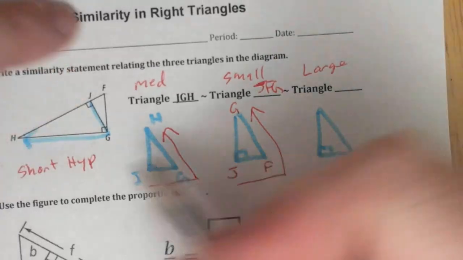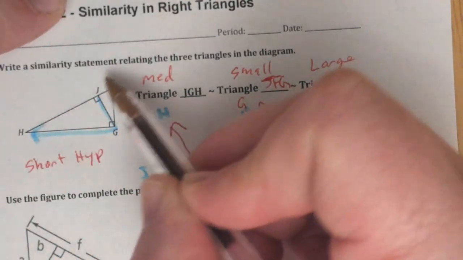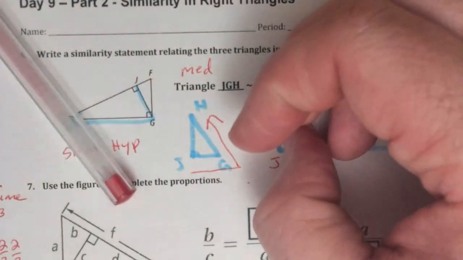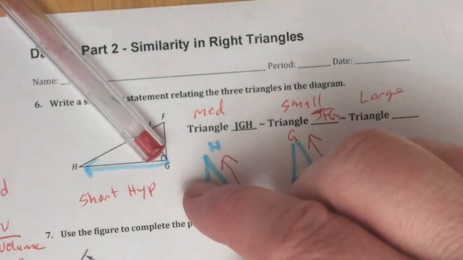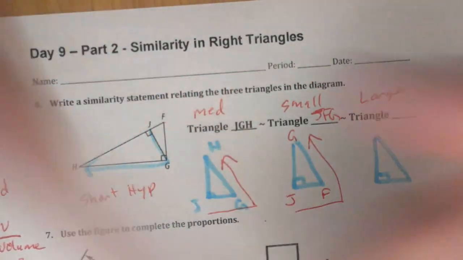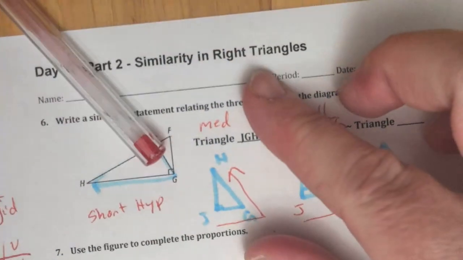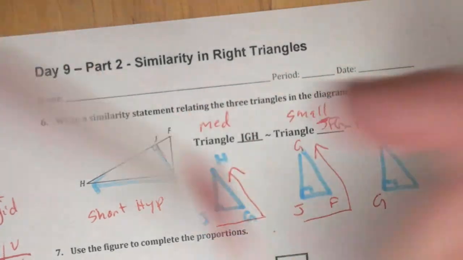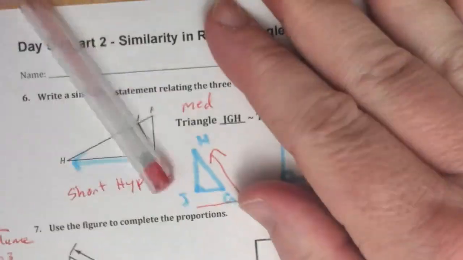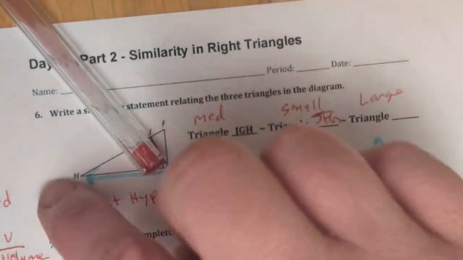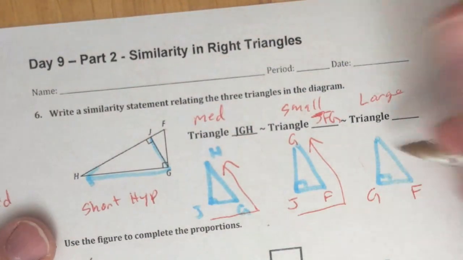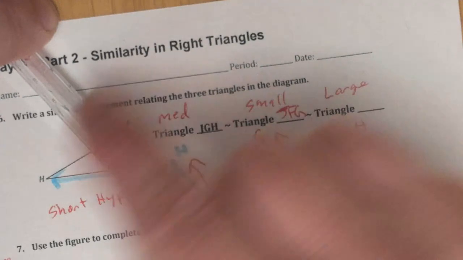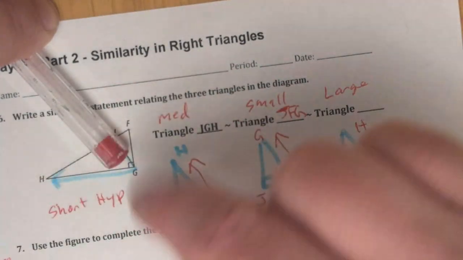Okay, now let's look at the large one right here. The biggest one right there, if you just ignore this center line right here, if I just cover that up a little bit, maybe you can see it a little better. Where is that right angle? It's definitely at that G. And then to get to the short, that'd be F. So F would be here, and then F to H would be the hypotenuse. So now if I did the pattern of short, then hypotenuse, that'd be GFH.